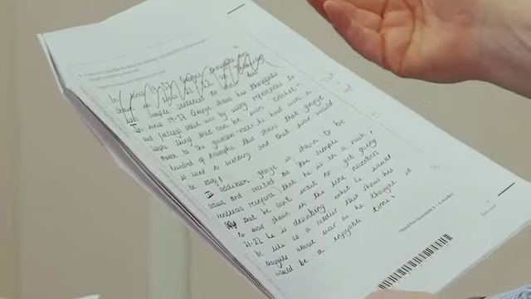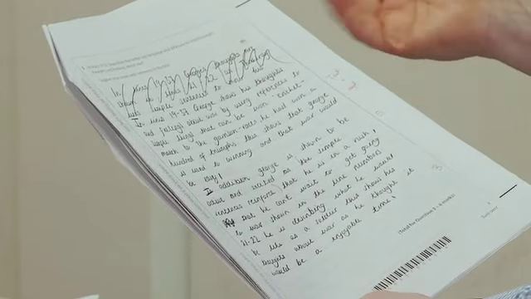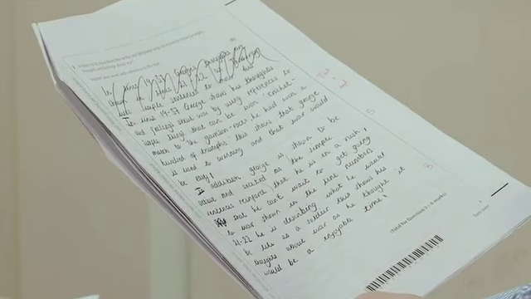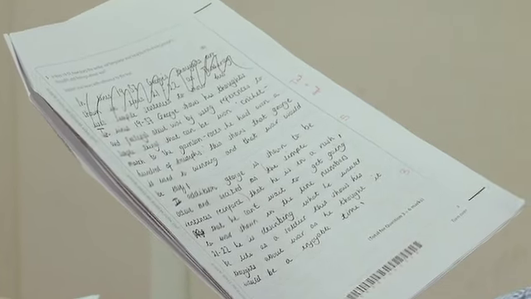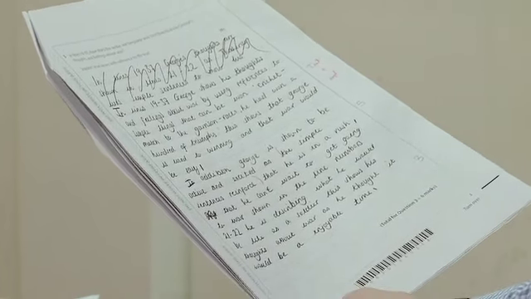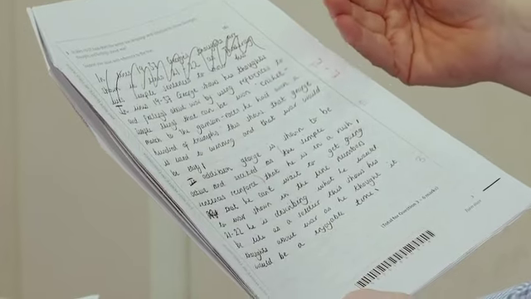Okay, on script 3, we come down a level. This is a script that was awarded 3 marks, so that puts it in level 2. As we can see, in lines 19 to 37, George shows thoughts and feelings about war by using references to simple things that can be won. And then we have a particularly long quotation.